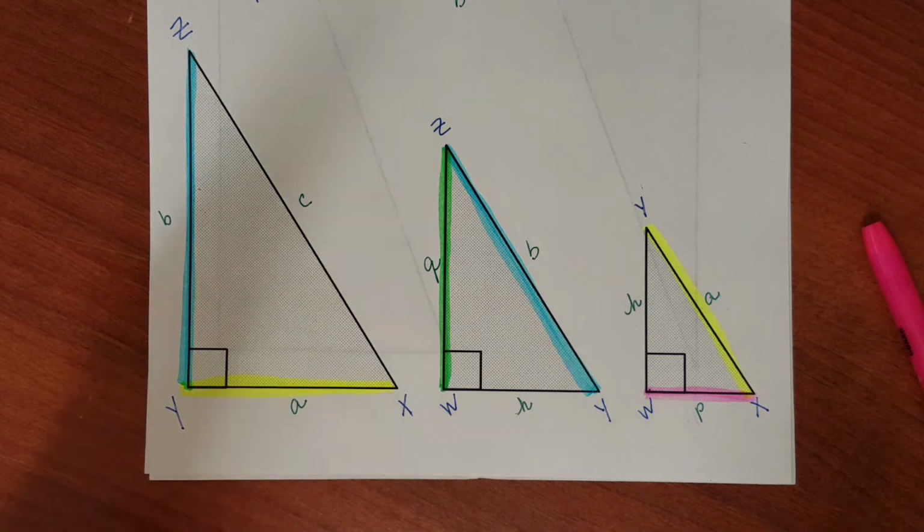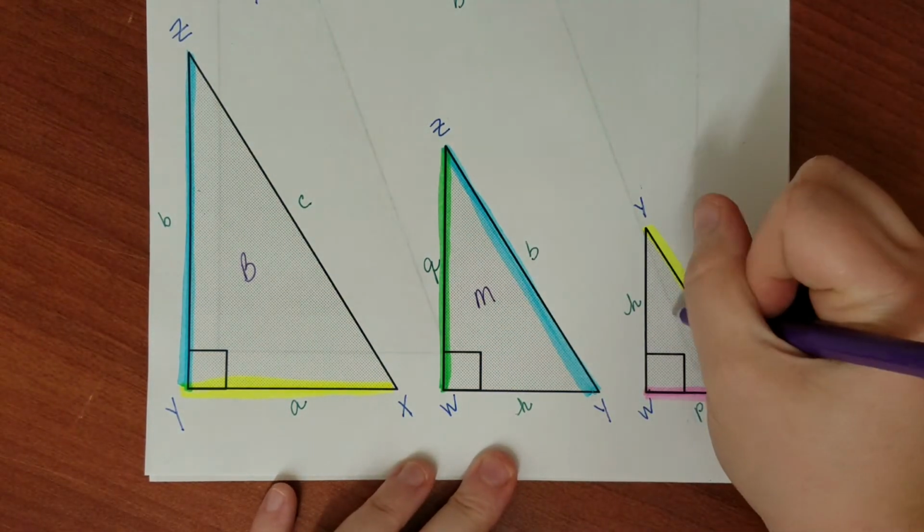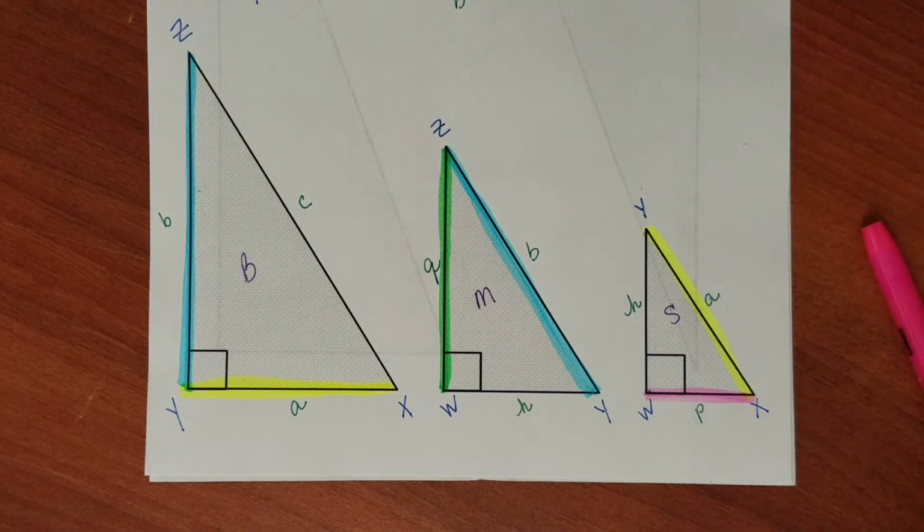That's what we're trying to do for this first half of the proof. All right, so let's see if we can prove that these triangles are similar. So for simplicity, I'm going to label these as big, medium, and small.